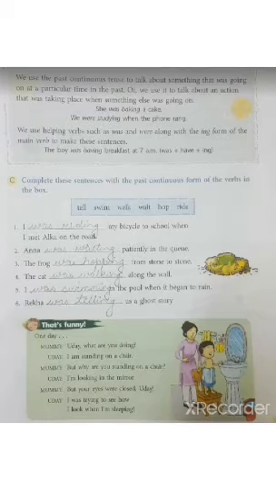Fourth, the cat dash along the wall: was walking. Fifth, I dash in the pool when it began to rain: was swimming. Sixth, Rekha dash us a ghost story: was telling.